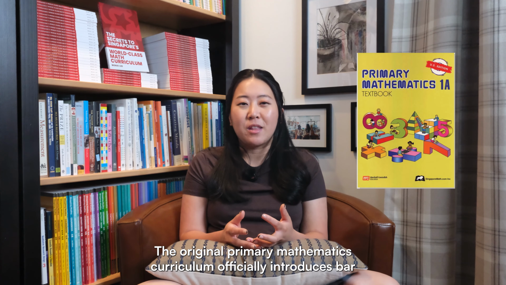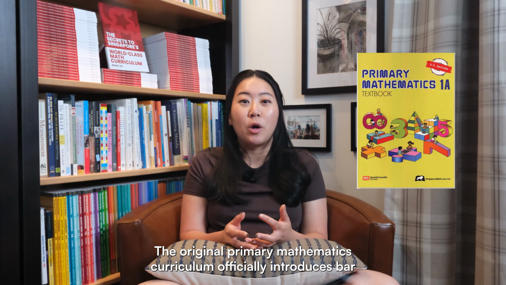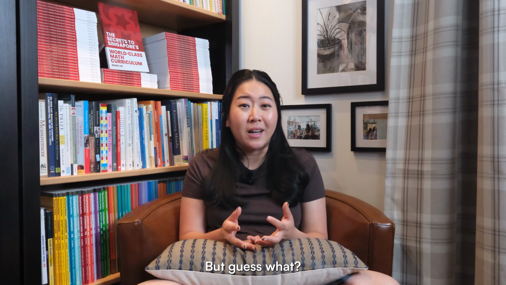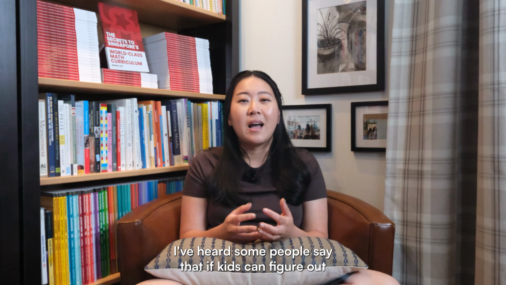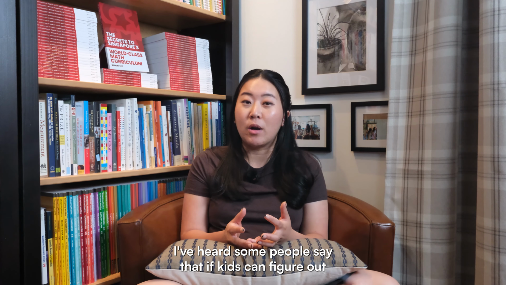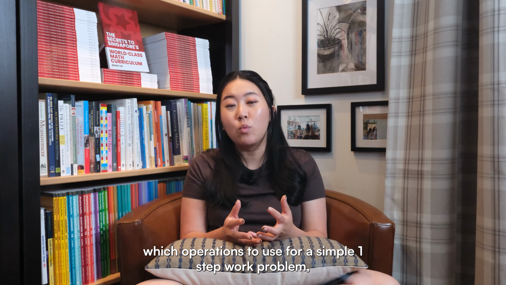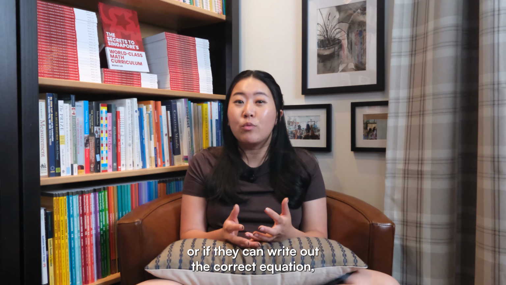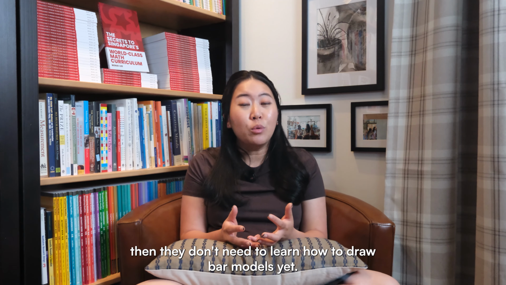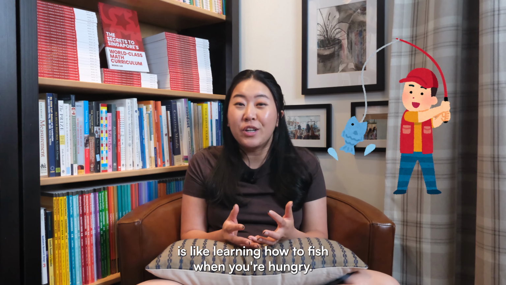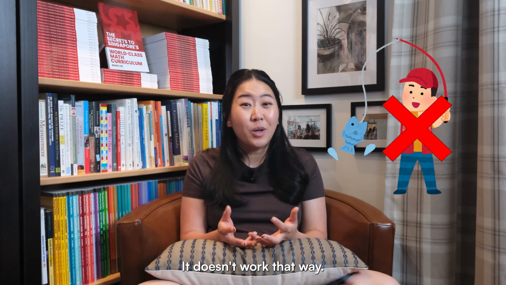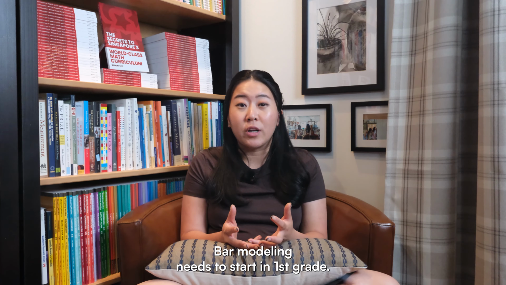The original primary mathematics curriculum officially introduces bar modeling at 3rd grade. But guess what? No Singaporean kids started in 3rd grade. We all started in 1st grade. I've heard some people say that if kids can figure out which operations to use for a simple one-step word problem, or if they can write out the correct equation, then they don't need to learn how to draw bar models yet. Learning bar models when you need it is like learning how to fish when you're hungry. It doesn't work that way. Bar modeling needs to start in 1st grade.